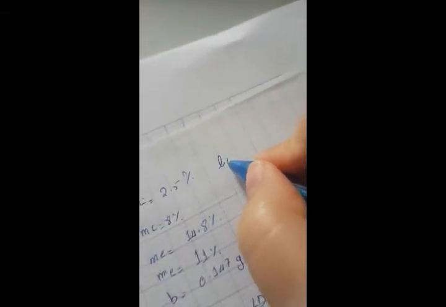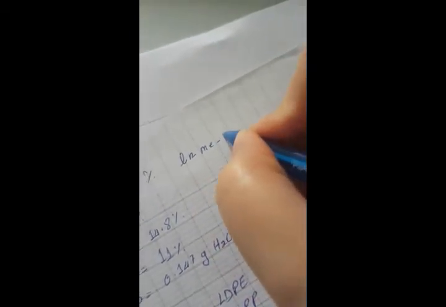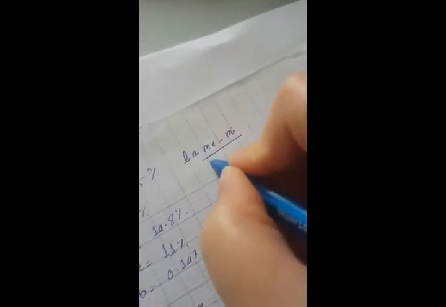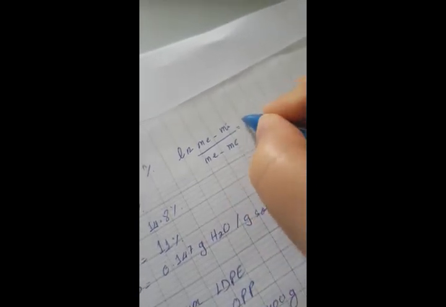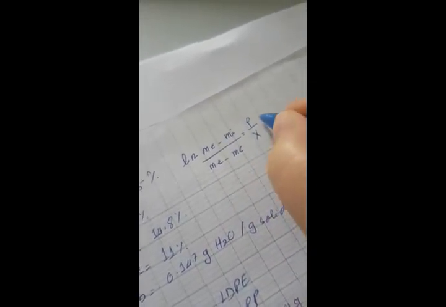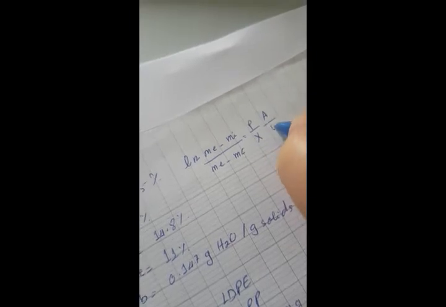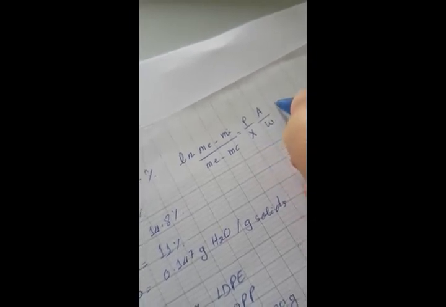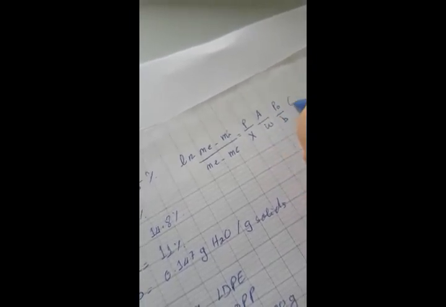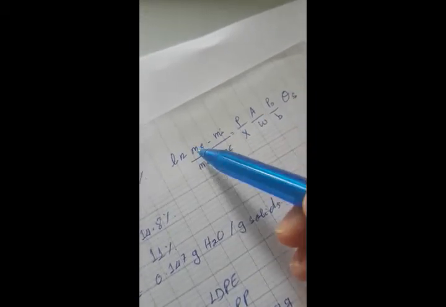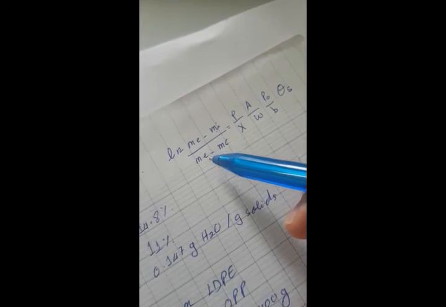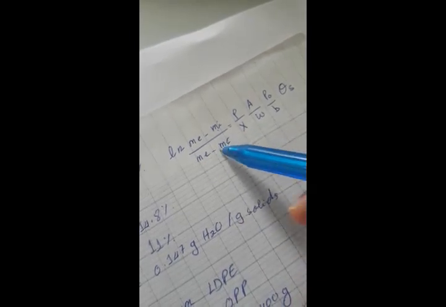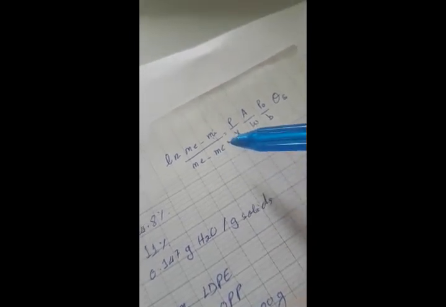The first one is ln of (ME minus MI) over (M equilibrium minus MC, the critical moisture content) equals P over X times A over W times P0 over B theta S. ME is the equilibrium moisture content, MI the initial moisture content, and MC the critical.